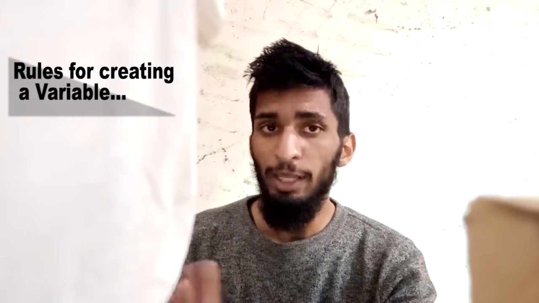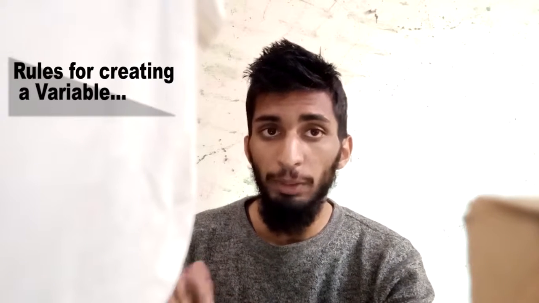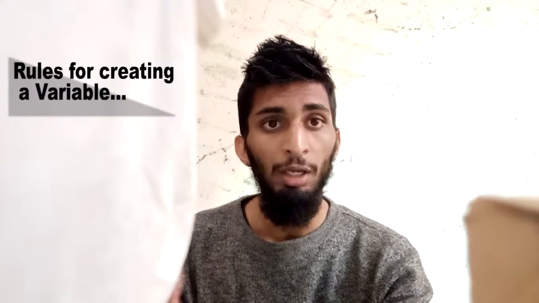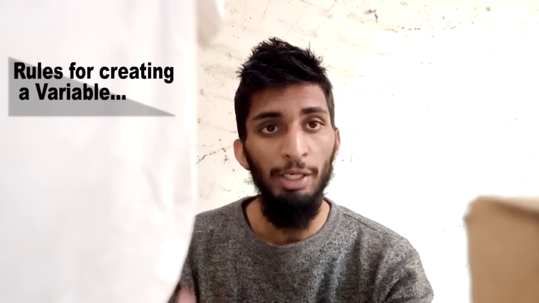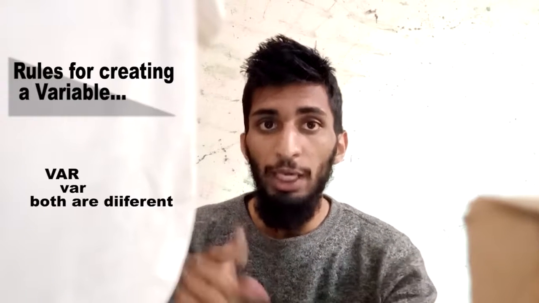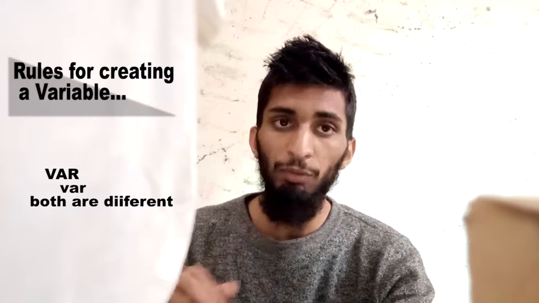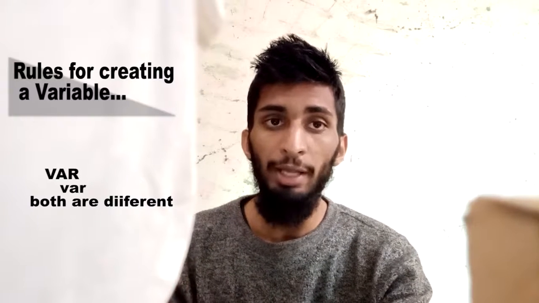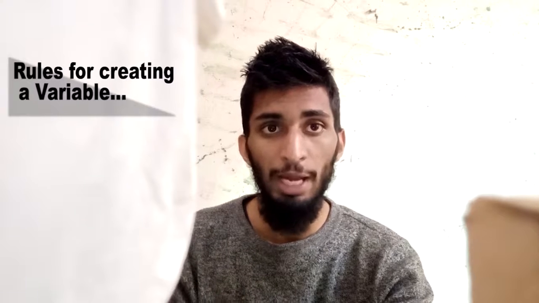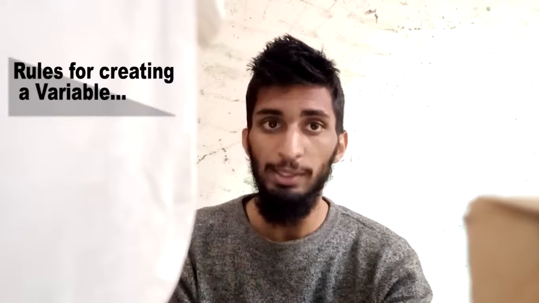Names can also start with an underscore or dollar sign, but it is not recommended. And names are case sensitive. If you write var and capital VAR, both are treated as different. So Java is a case sensitive language and variables are also case sensitive.